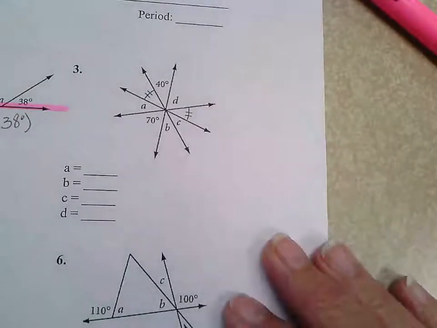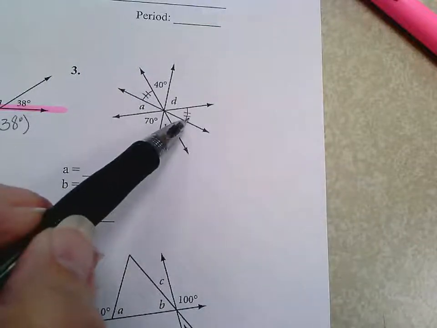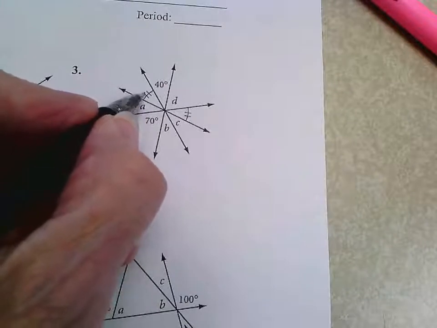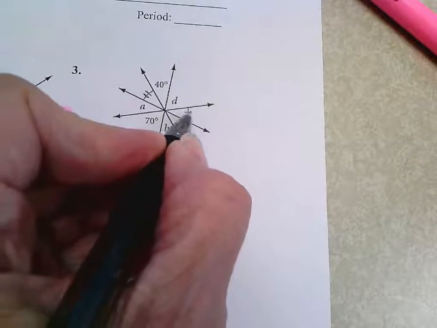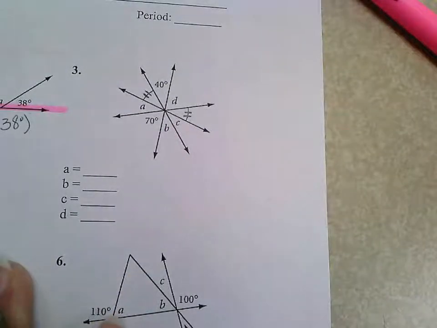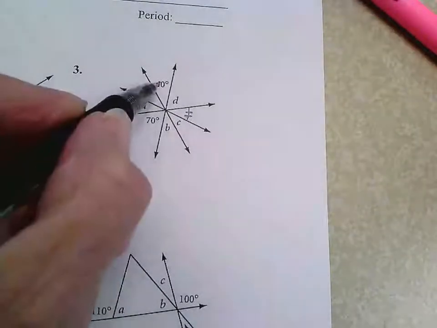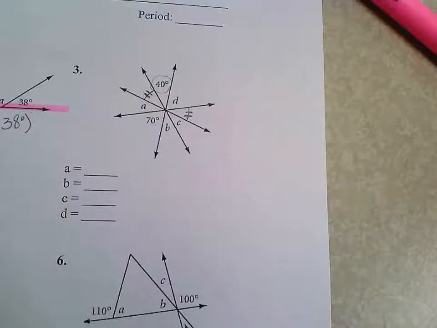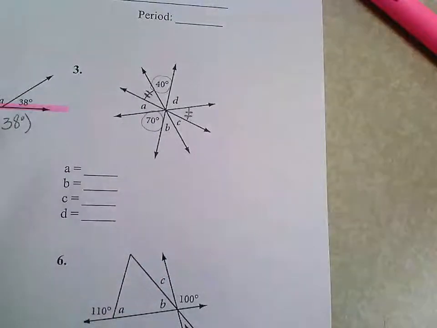Ooh, this looks fun. So this is telling me that these two angles are the same measure, congruent. I have an arc with 2 hash marks or tick marks through it, and I have another arc with 2 tick marks through it. So I know that these two angle measures are the same. I also know that the measure of this angle is 40 degrees. And I know the measure of this angle is 70 degrees.